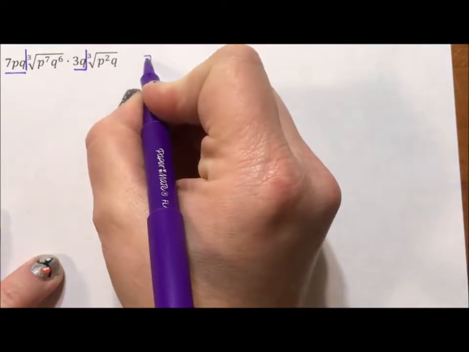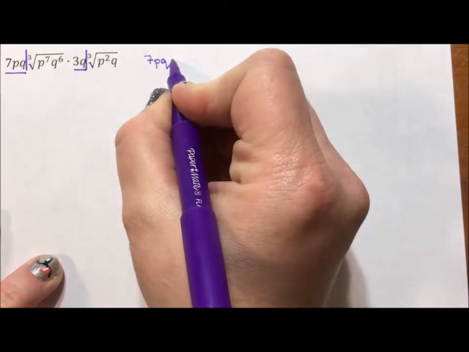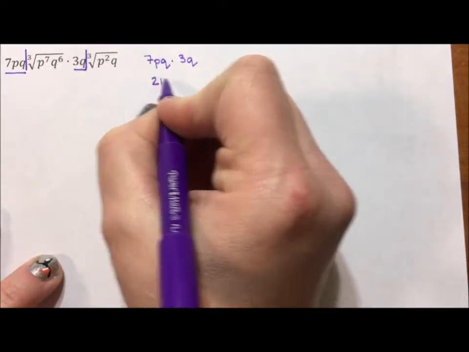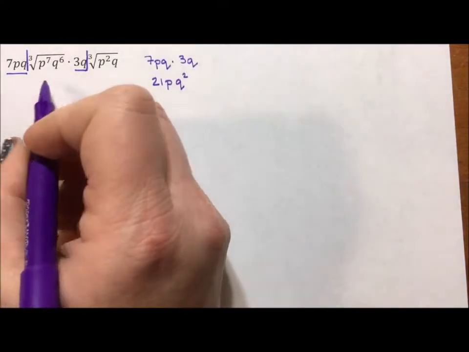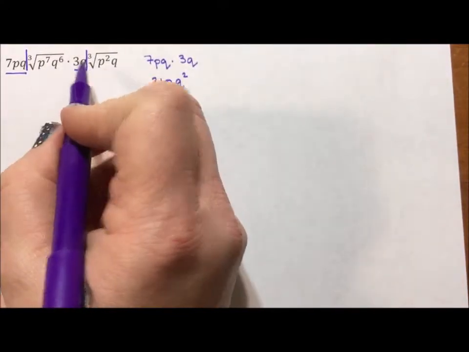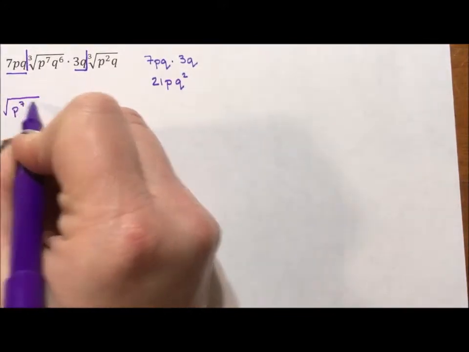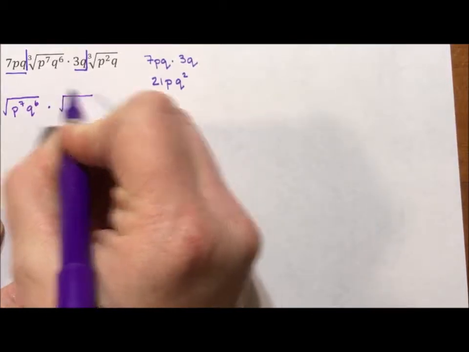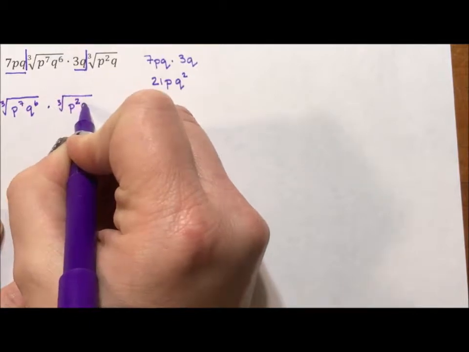We have 7pq from the first one times 3q from the second, which becomes 21pq squared. Okay, now we have to deal with the radicals. We have the cube root of p to the 7, q to the 6 times the cube root of p squared q.